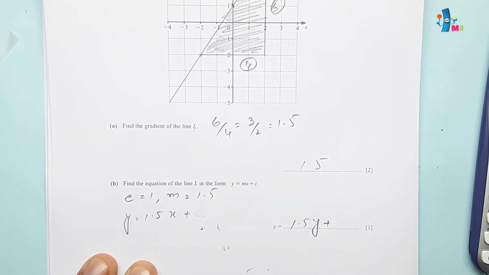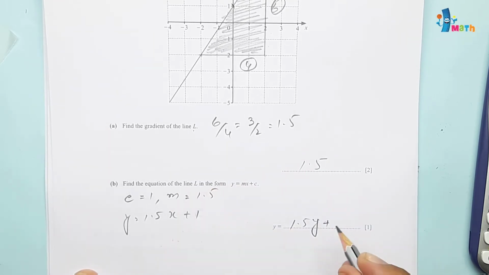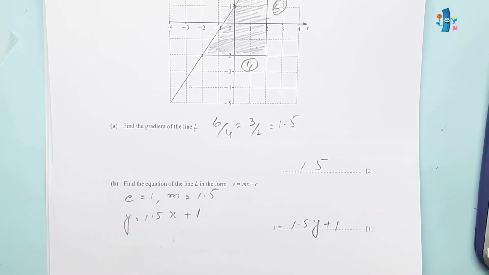So we can write here y equals 1.5x plus 1. This will be the equation of the line required.